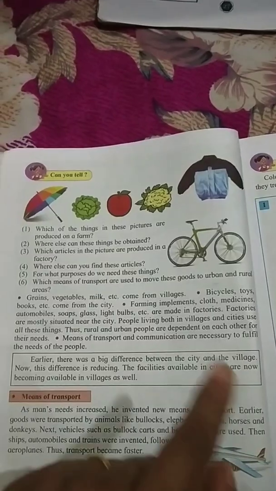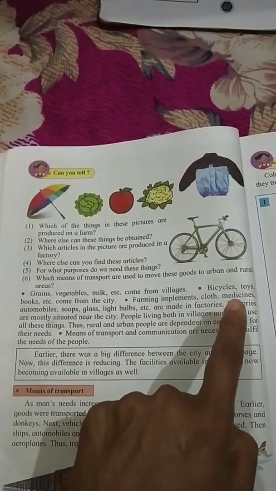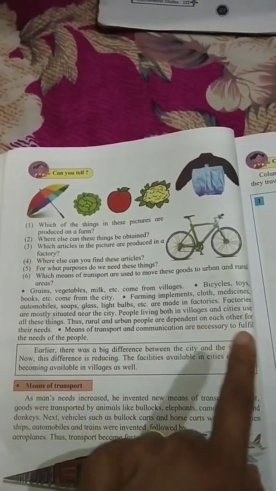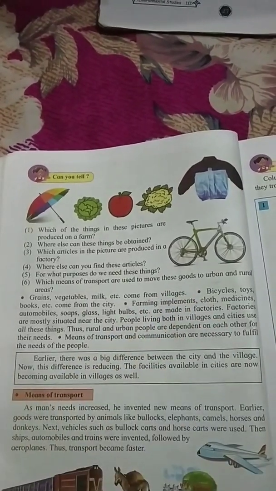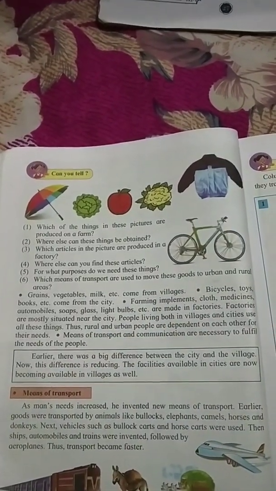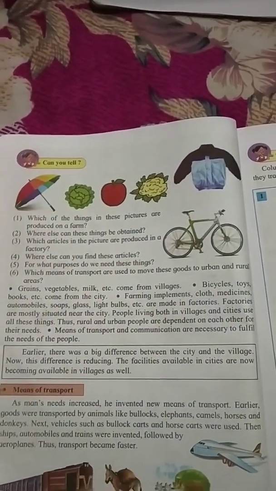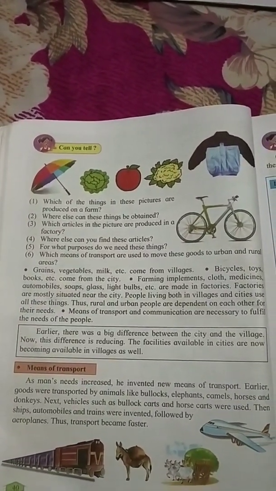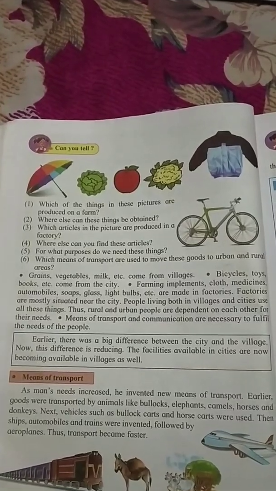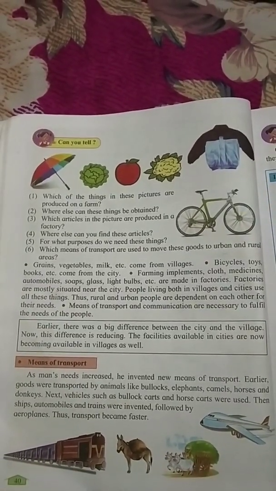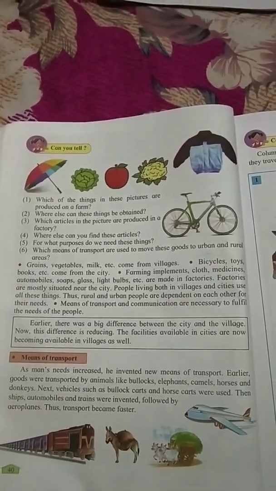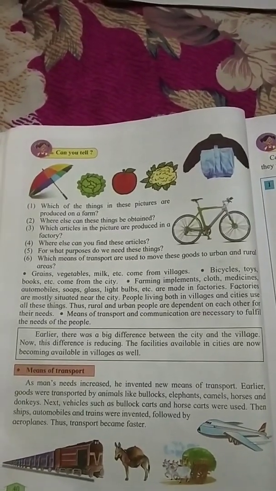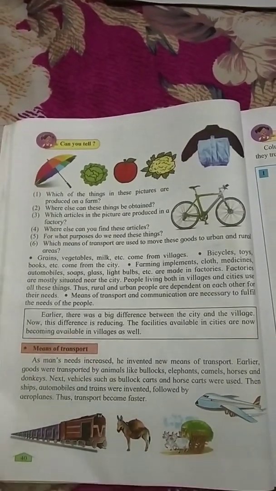And like bicycle, toys, books, medicines, farming implements, these things we need to transport from the town to the village, because both people need these things. So we can say that town people and rural area people, village people are dependent on each other for their needs.